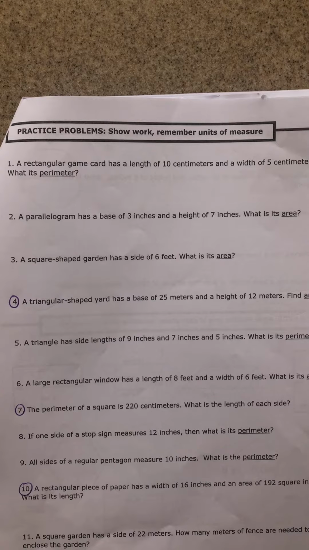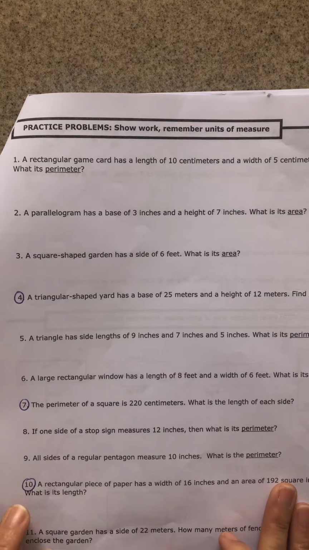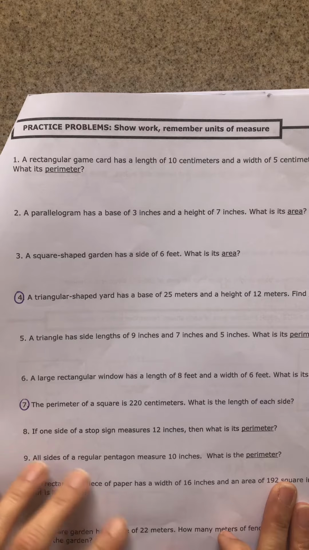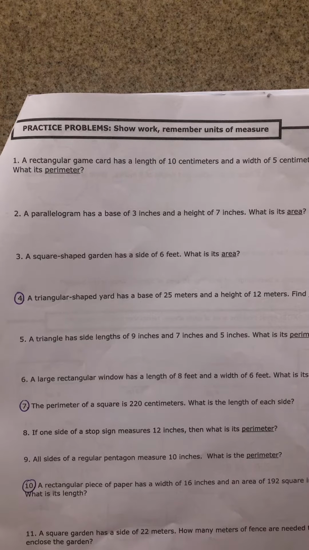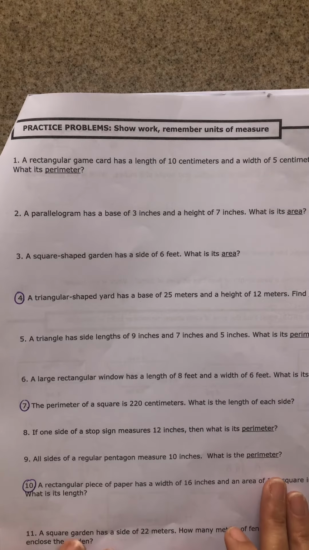This is page 9 in the white homework practice packet. We're doing 4 problems together, and then the rest will be your homework.